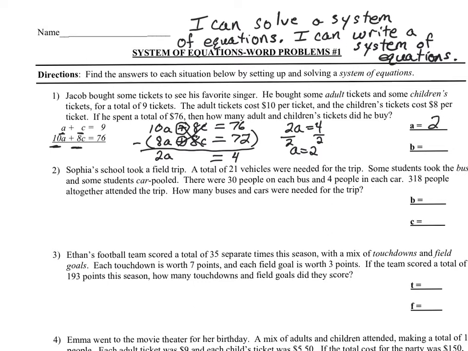Now you can figure the rest of this out on your own. I'm not going to make you do that, but the way that we do that is we plug the 2 back in for A in one of the 2 equations, the original equations. So I'm plugging it into the first one because it was just 1A. And we know that the total number of tickets bought was 9. Well, what do we have to add to 2 to get 9? We add 7. If you're unsure about that, all I'm doing is following through solving the problem by subtracting 2 from both sides.